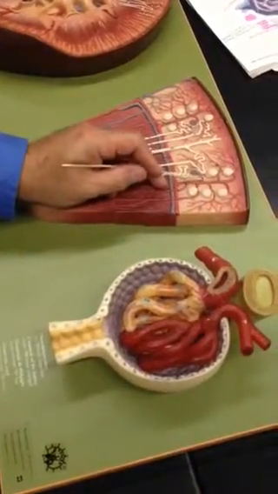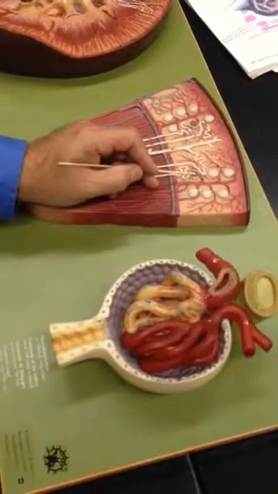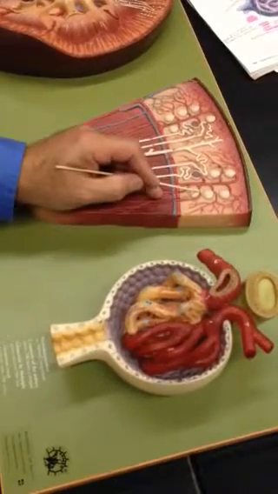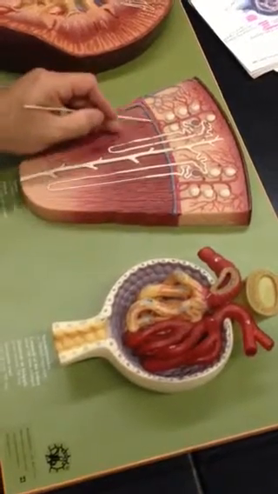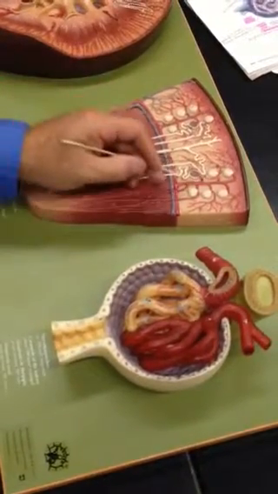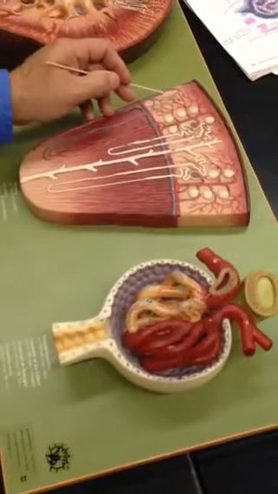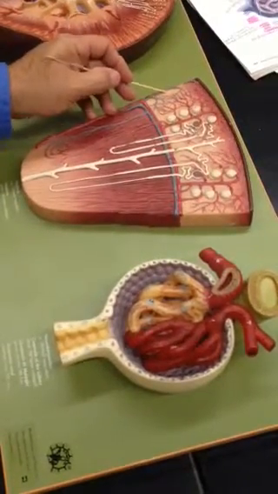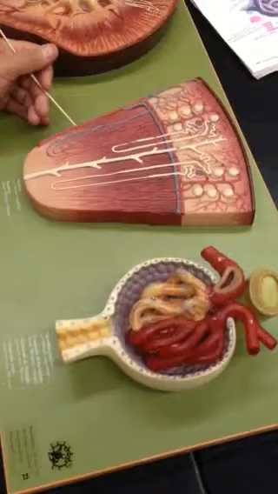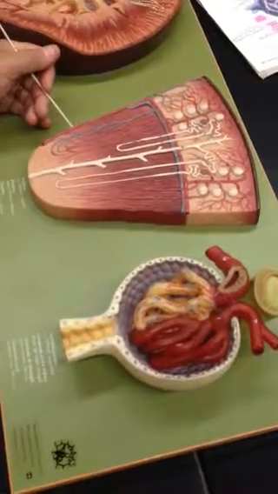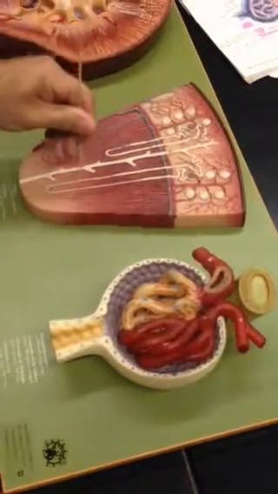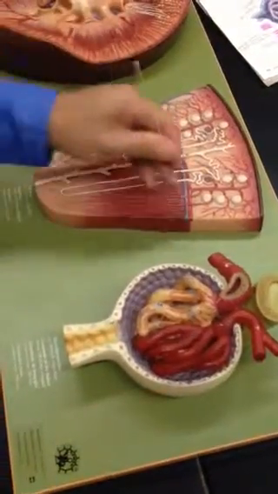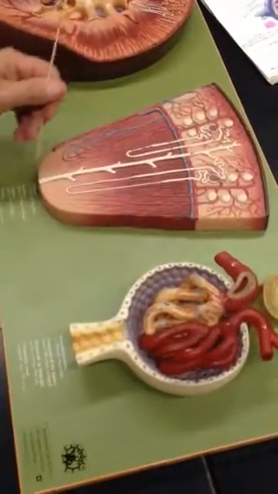Here's an afferent arteriole. It's coming in to the glomerulus. So here's another afferent. This would be an efferent. Arcuate vein, arcuate artery, cortical radiate artery, cortical radiate vein. Interlobar artery and vein. Capsule, cortex, medulla, pyramid, renal papilla.